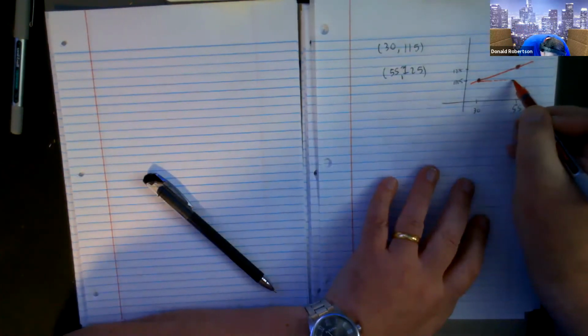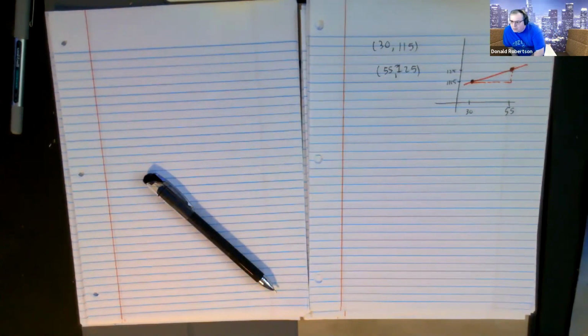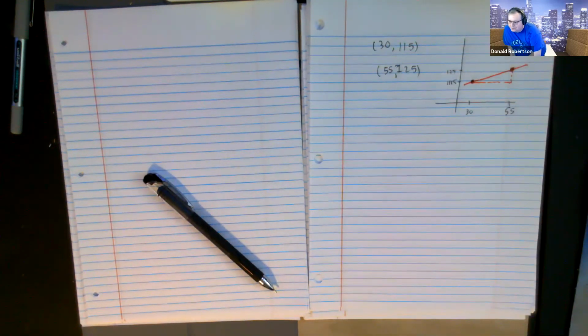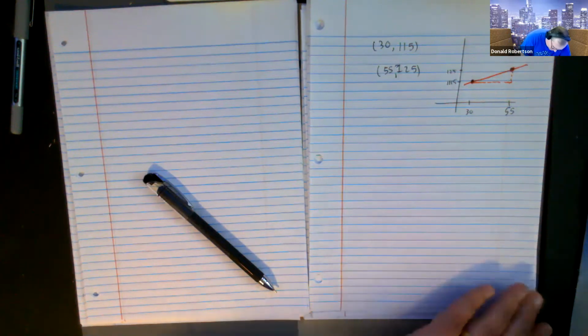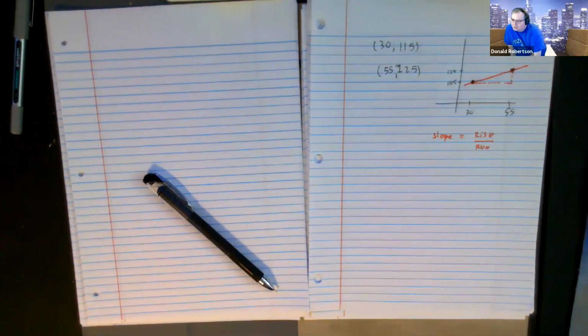Can you remember doing this funny little thing in Math 99? Why do you think I'm adding these two little dotted lines here? I'm going to find the slope. Isn't the slope the rise over the run? You remember that from Math 94, 99, wherever you got it?